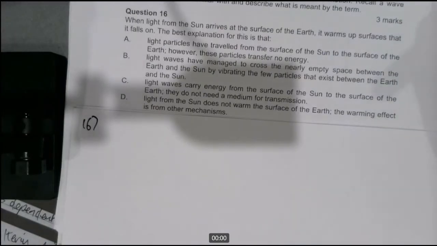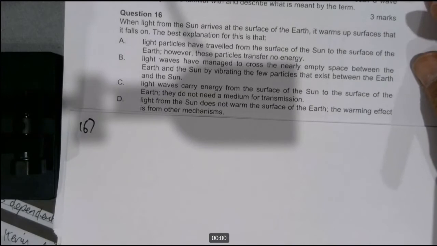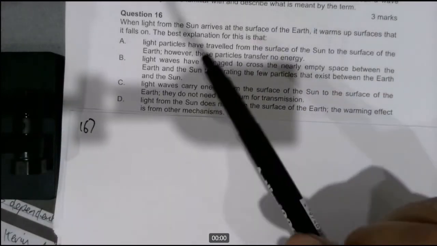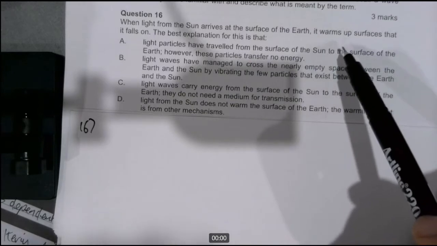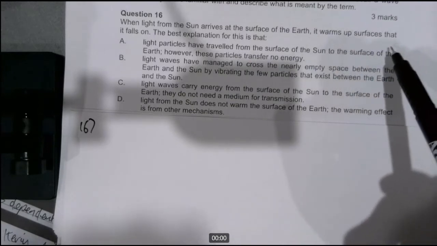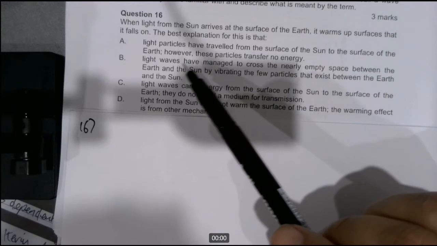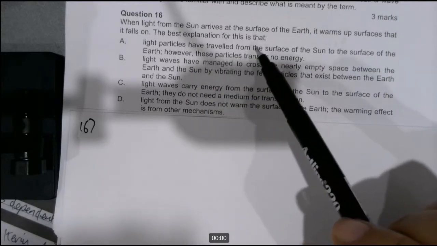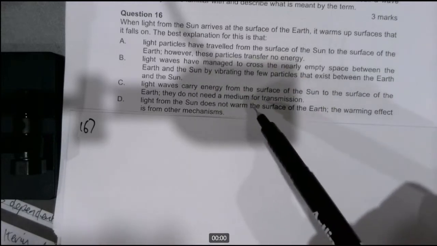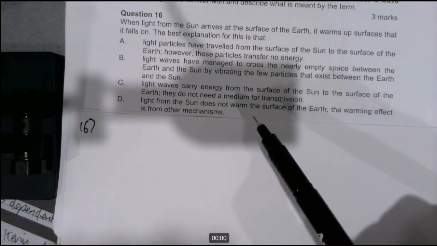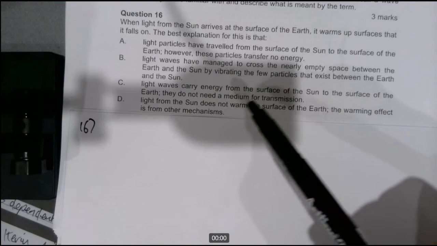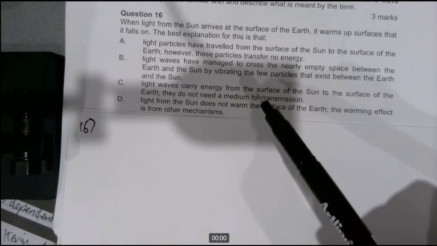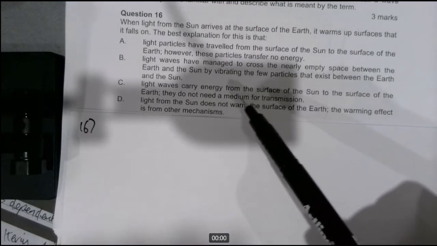Okay, let's have a look at question 16. It says, when light from the sun arrives at the surface of the earth, it warms up surfaces that it falls on. The best explanation for this is one of these, A through to D. Have a go at choosing the correct one, and then we'll go over the answer. Okay. Let's have a look.